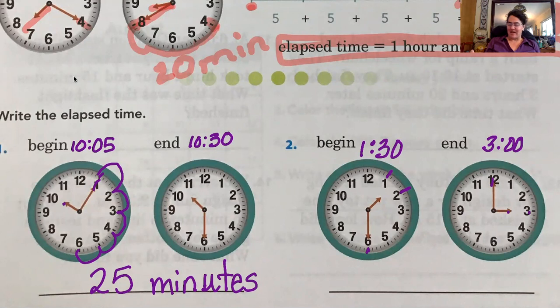All right, Max. We started here. If we go 1 full time around the clock, then we would be at 2:30, right? But then we'd have to continue halfway around to get up here to 3 o'clock. So we have 1 hour and how many minutes? How many minutes is half of an hour? 30 minutes.